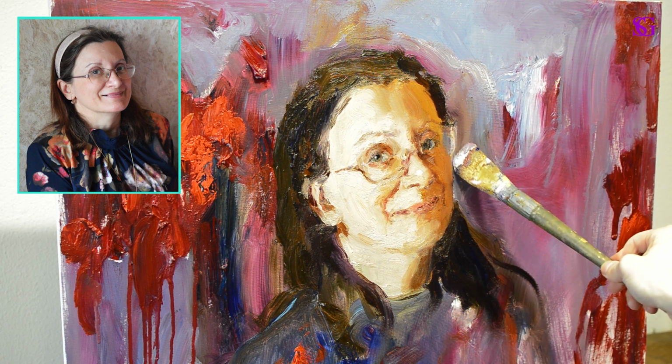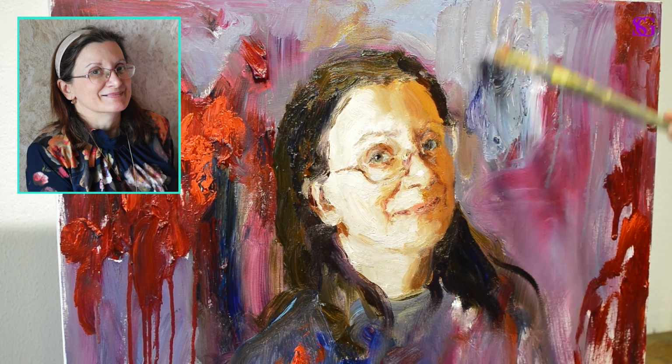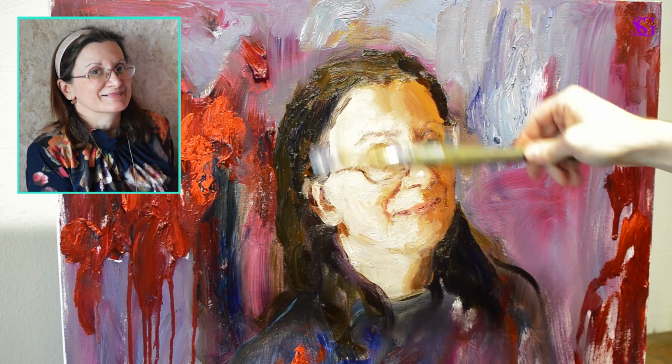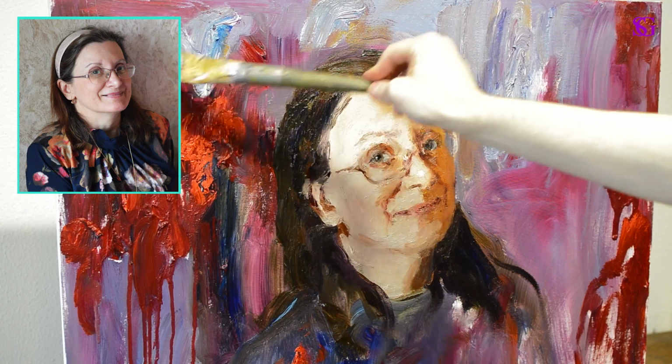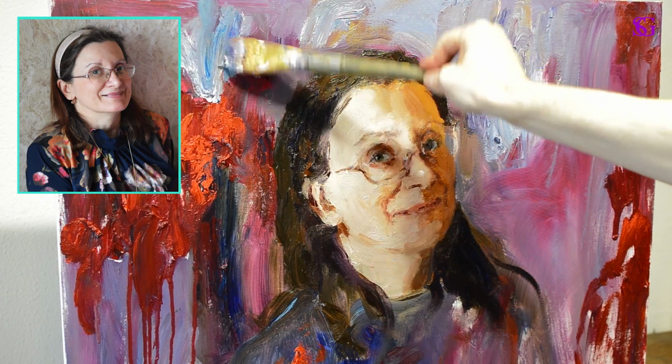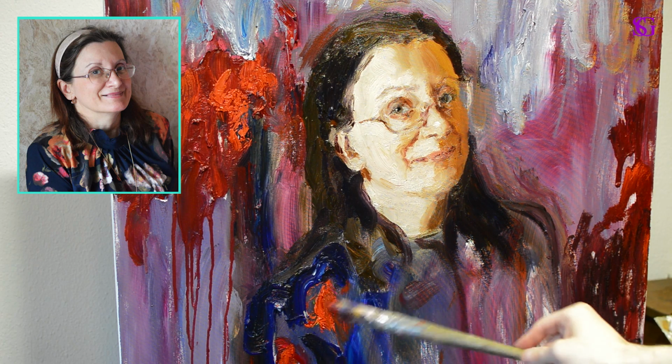Okay, I'm going to slowly finish this painting, and let's take a look at how it turned out. Let's take a look at the final result I got. I really enjoyed the process. It was really interesting and funny. I think that I made it as I planned, as I wanted, as I felt.